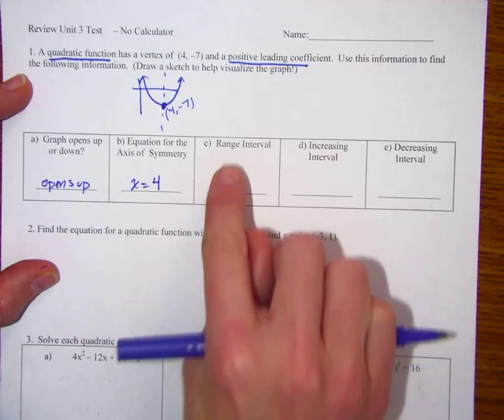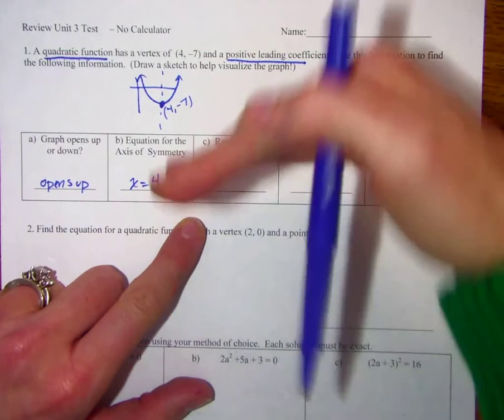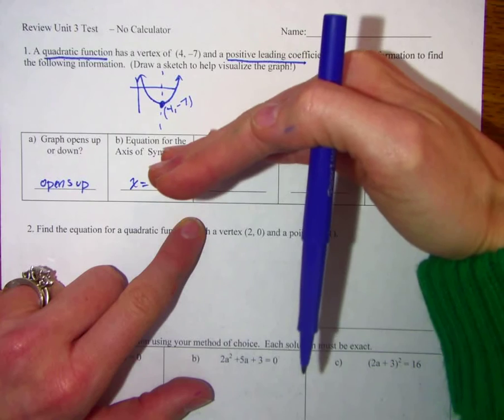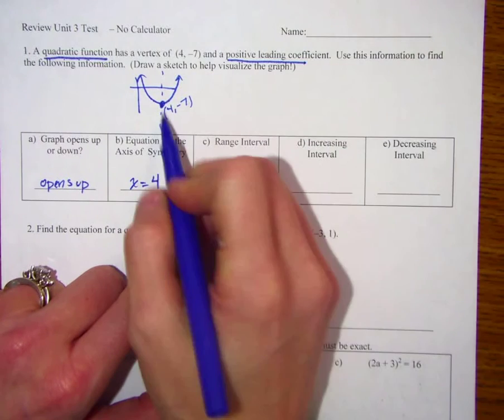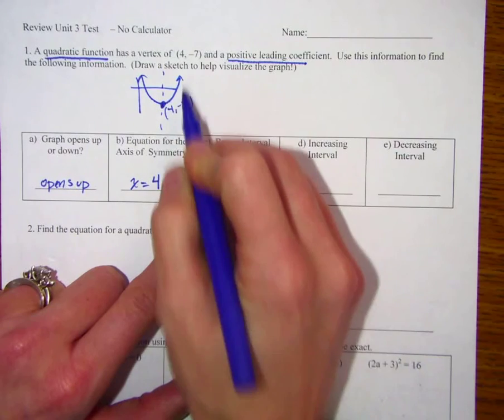And then our range. Because we're opening up, if you are looking for range, remember we're going from the bottom to the top, so our first y value that exists is -7, and then we go to infinity.